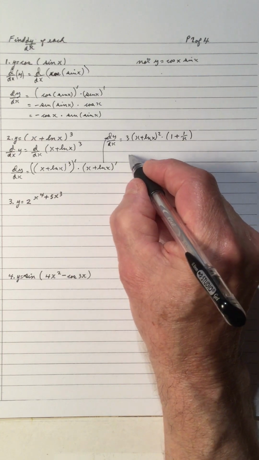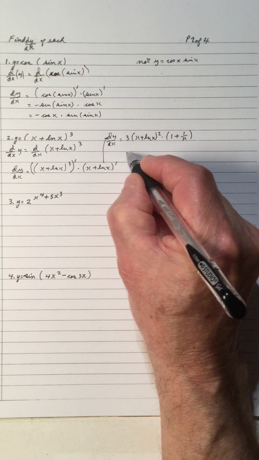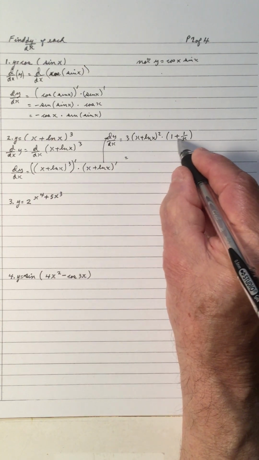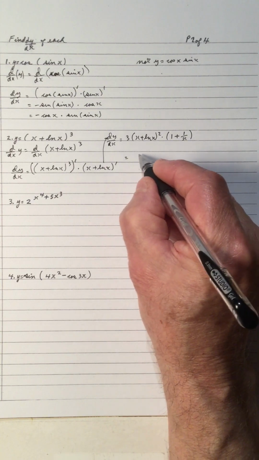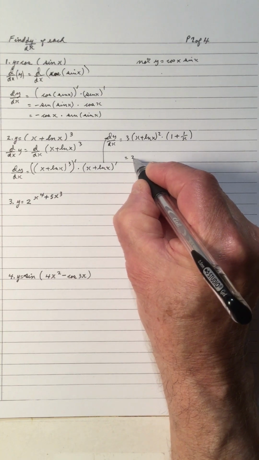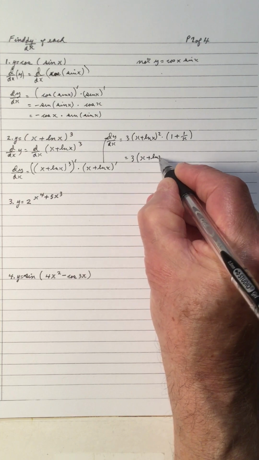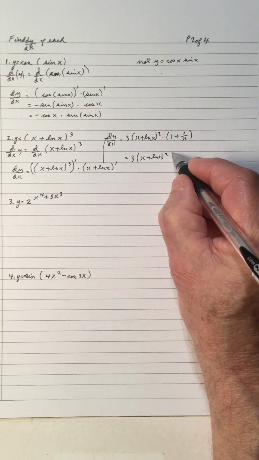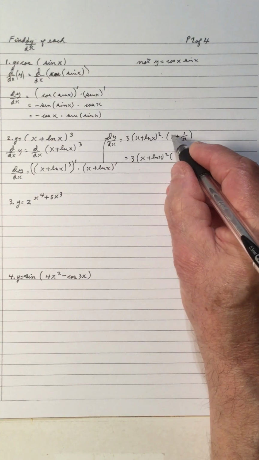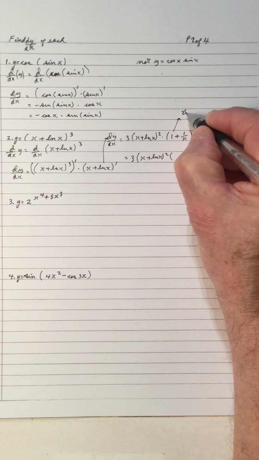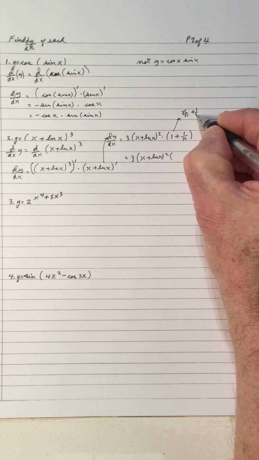And so we can simplify that. We can leave it like that, but if we want, we can write that as 3 times x plus ln x squared, and we can add these together. So 1, the denominator is x, 1 is x over x plus 1 over x.